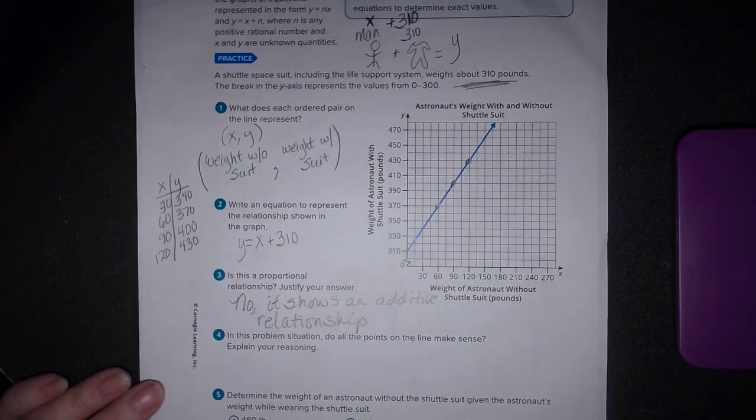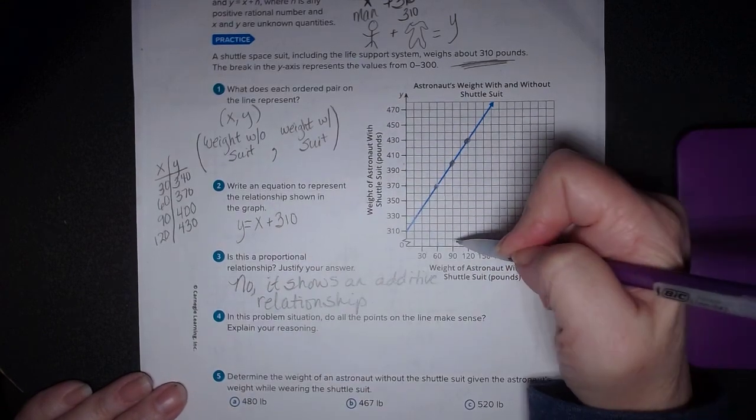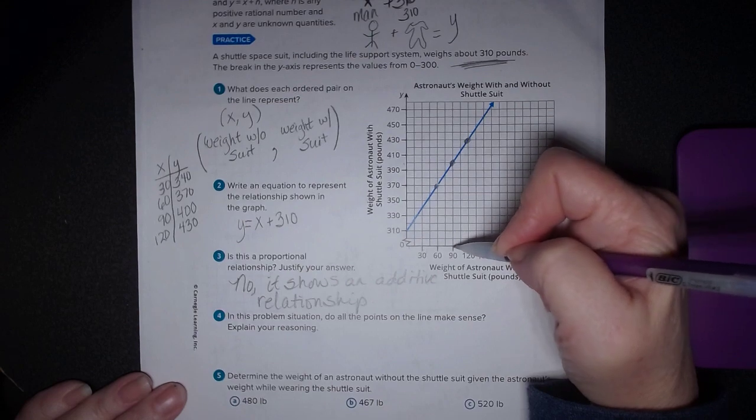In this problem situation, do all the points on the line make sense? Okay, so basically it's asking, can our line be continuous or should it be discrete? Should we just have individual dots or do all of the points make sense? Pause while you think about that.